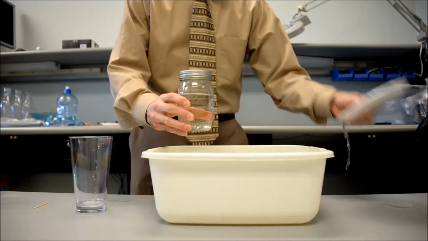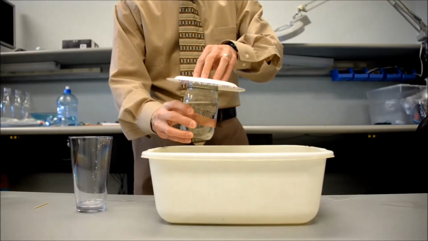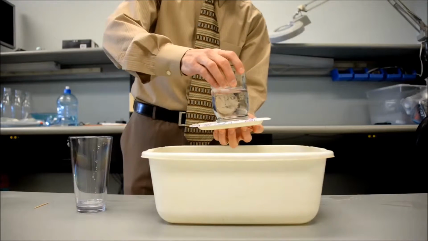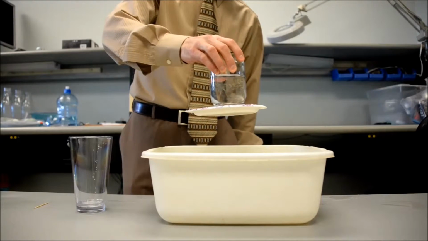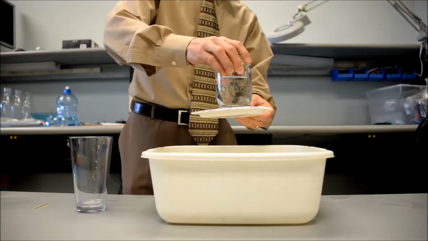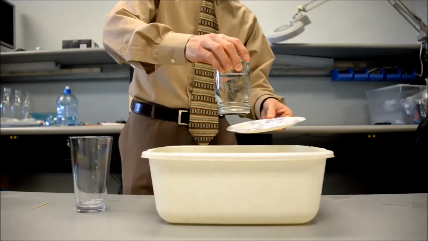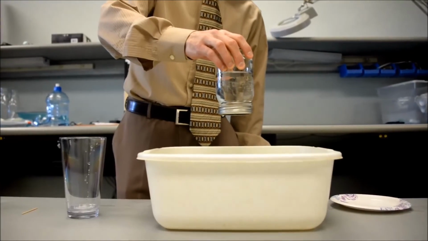And now we'll get our handy dandy paper plate, and we'll let the air pressure do its trick. The paper plate should stay on, which it does. That's good. Now we're going to remove the paper plate, and notice that the water stays in.